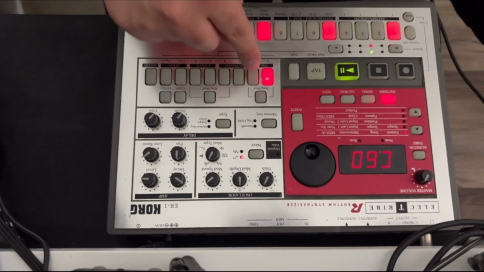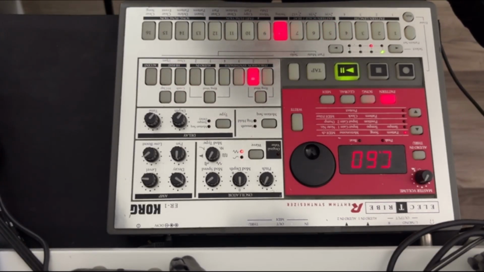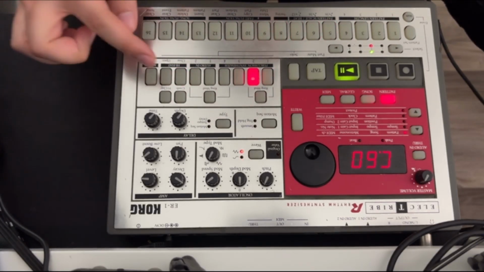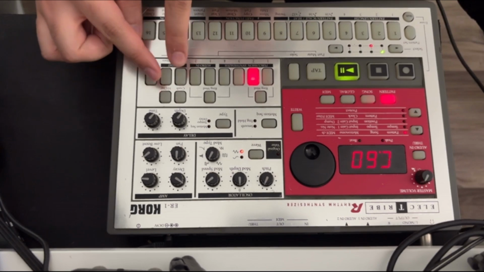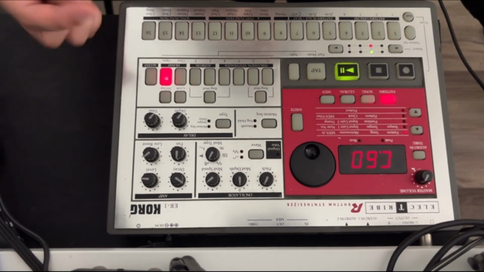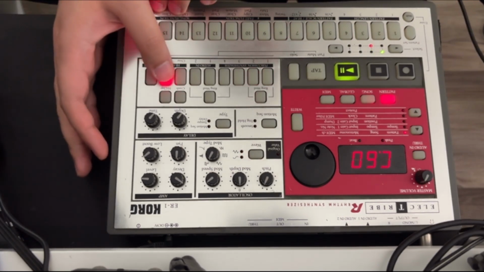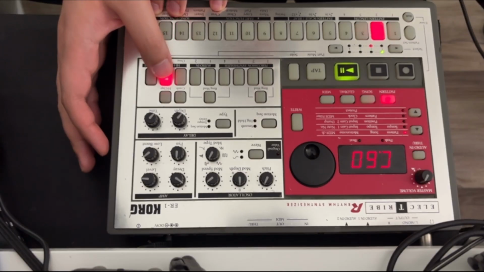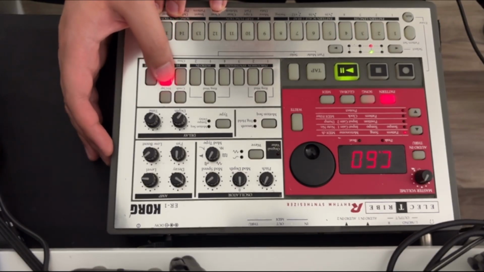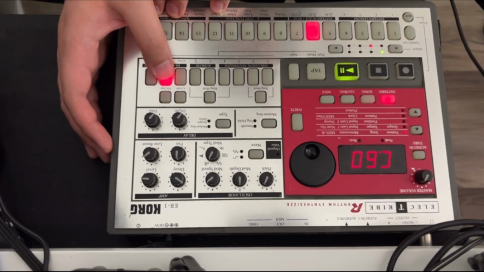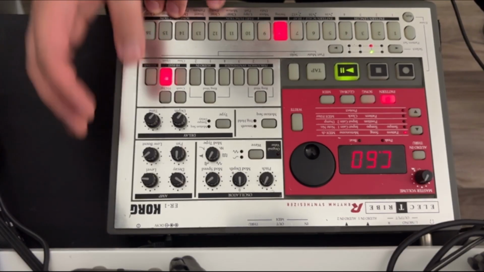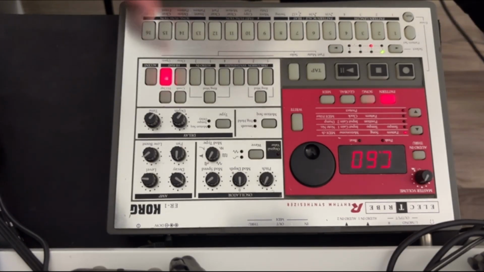Okay, so next sound. Actually, I feel like I want to get my cymbal sounding correct first. Let's look at this. See what pattern I can do first. So something just happened.